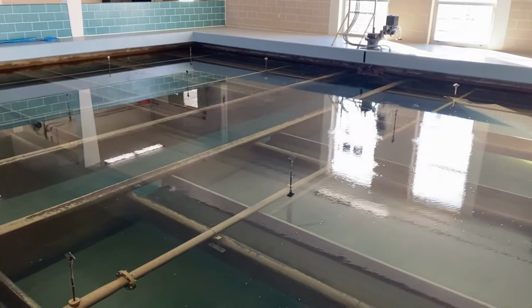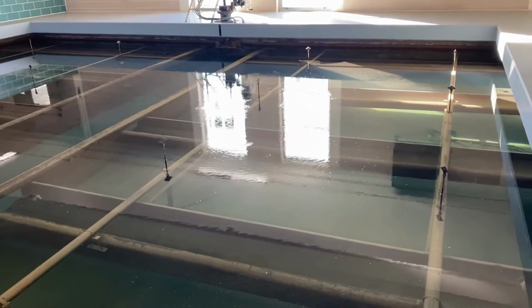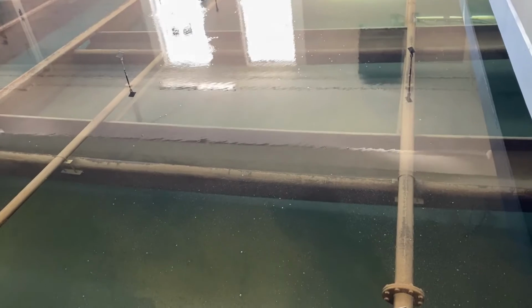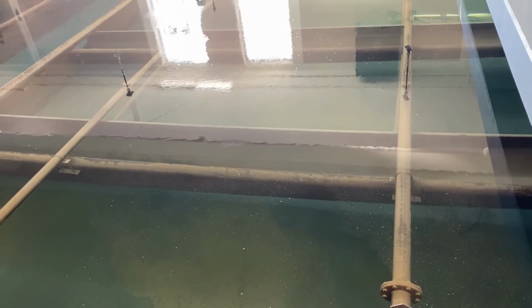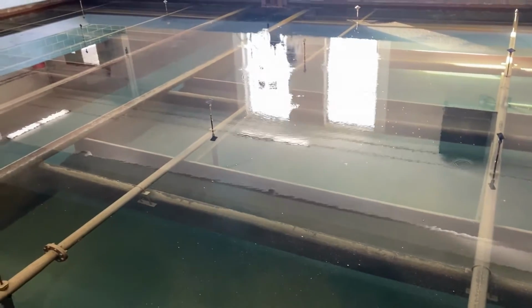What you're seeing now is a sand filter. This happens after the coagulation, flocculation, and sedimentation step. The water comes in and is filtered by layers of sand and gravel for that kind of final polish to make the water really clear and clean.